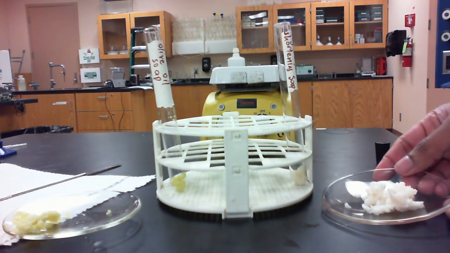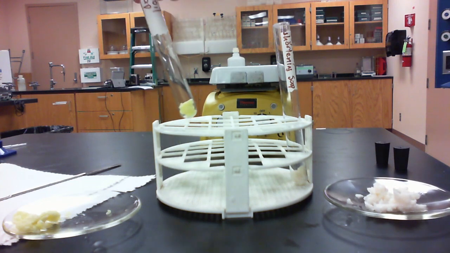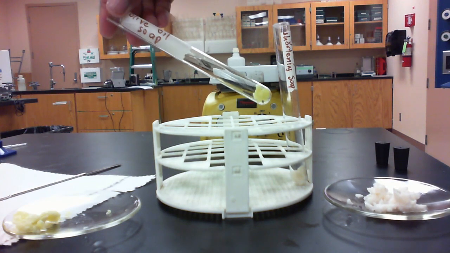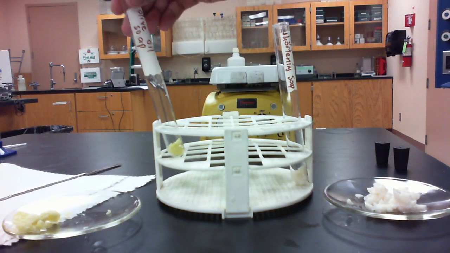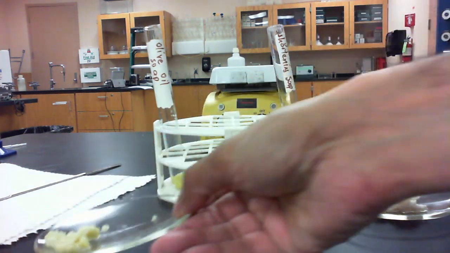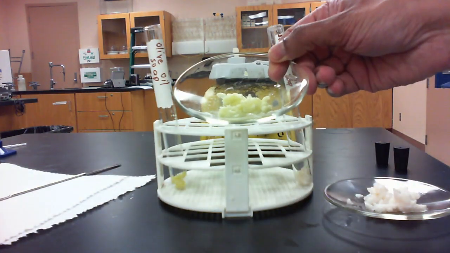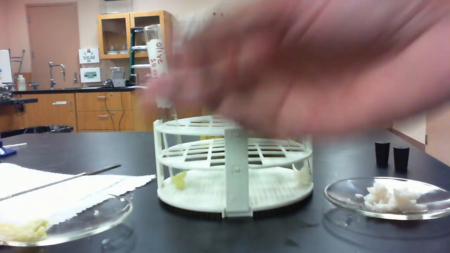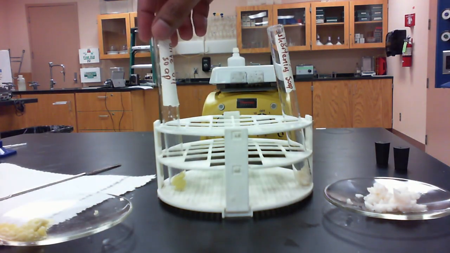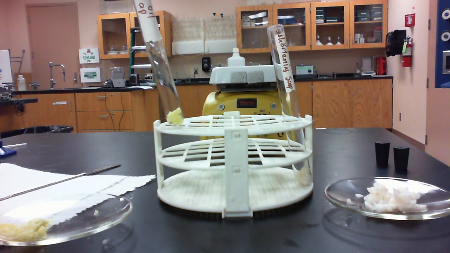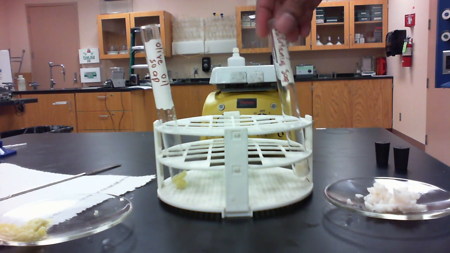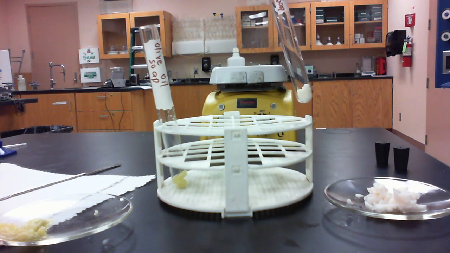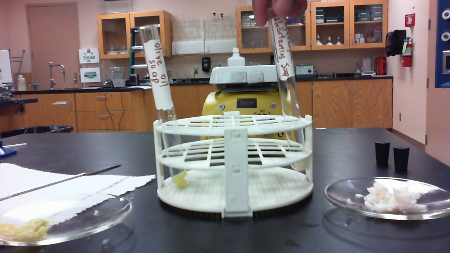And on the left side, we have some of the soap that was made using olive oil. And this is what that one looks like. So what we've done is we've taken about 1 gram of each of these prepared soaps. So 1 gram of the olive oil soap on the left side, and 1 gram of the vegetable shortening soap here on the right, and we're going to do some tests on them.